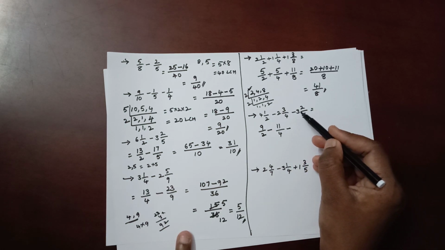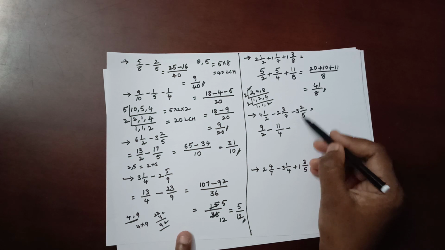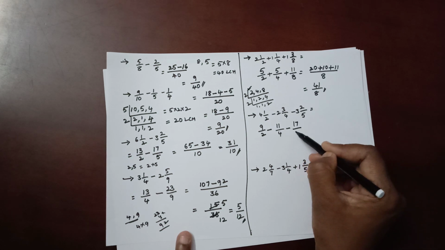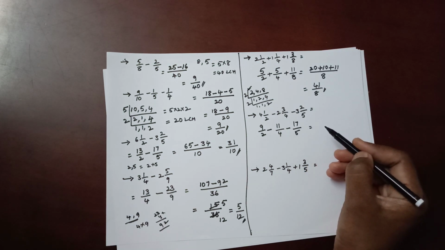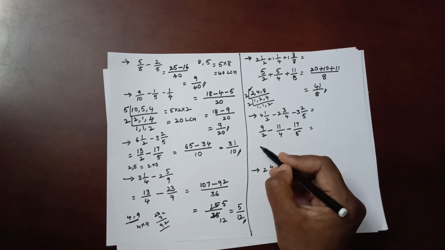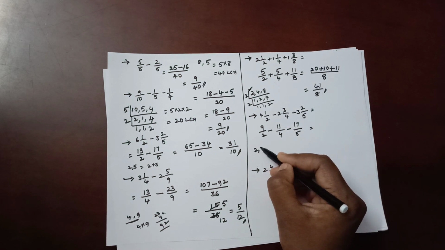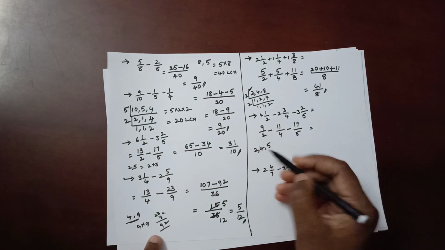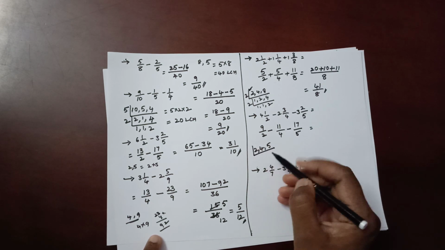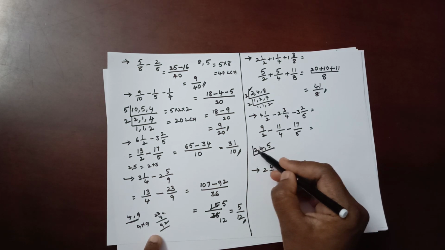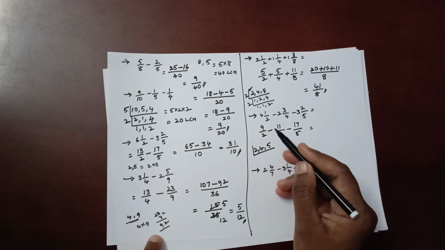5 threes are 15, 15 plus 2, 17 by 5. Okay. Now check the denominators: 2, 4, 5. So see the short division. These two have the common factor 2.